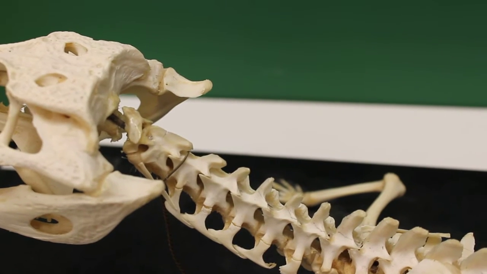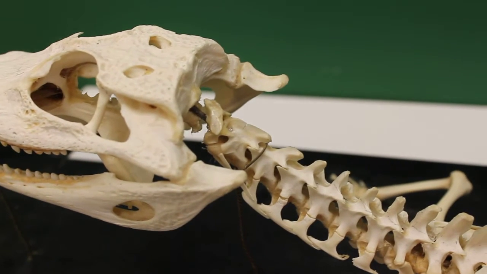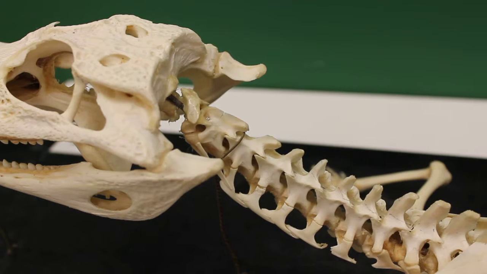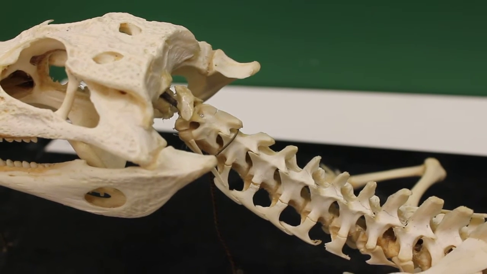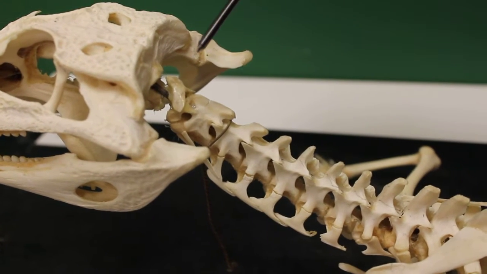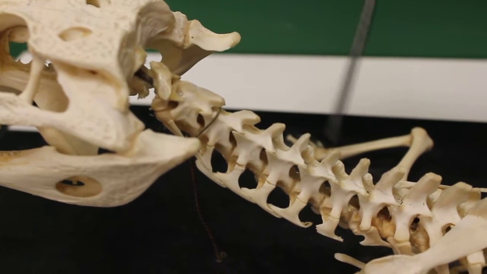Now we're going to look at part 2 of the axial skeleton. We've already looked at the skull, so now we're going to look at the vertebral column, the ribs and the sternum. And the first region of the vertebral column just here is called the cervical region.